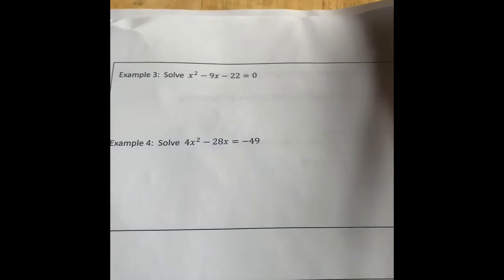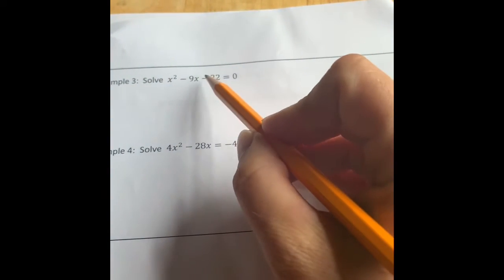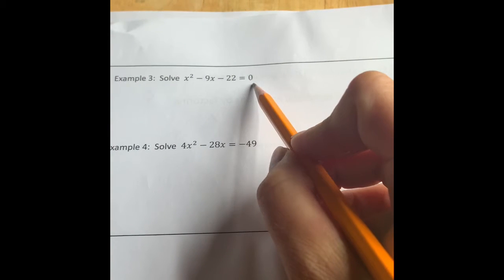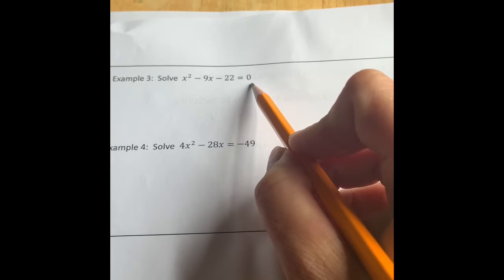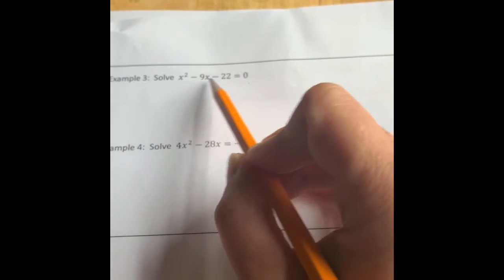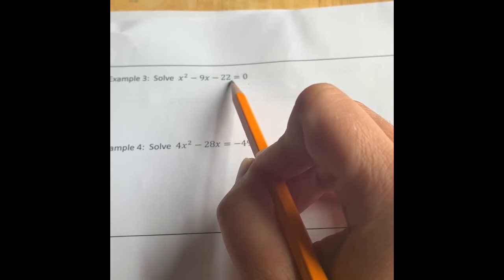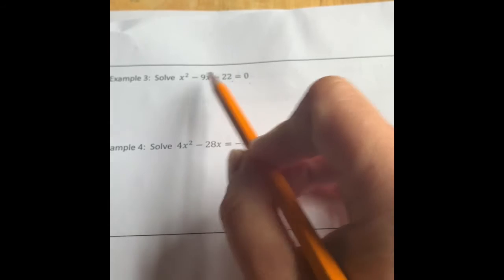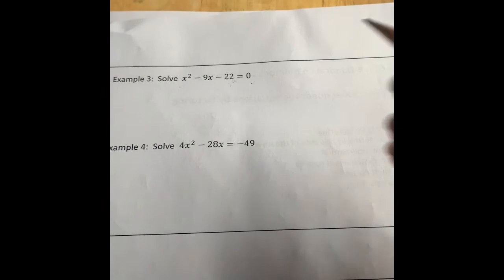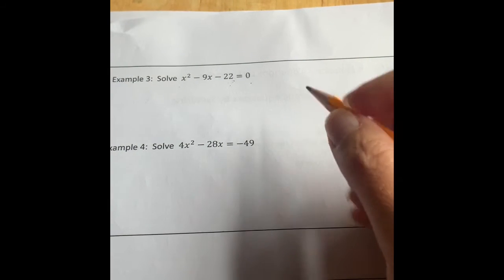The next page of notes, example 3, you can see that everything's already been moved to one side of the equation because it's set equal to 0. But this one has not been factored for us. So the first thing we're going to do is see if there's a GCF. Not all of the terms have an x, so x cannot be our GCF. And there are no numbers that can divide all 3 of those terms. So there's no GCF on this one. So we're going to go straight to factoring it.